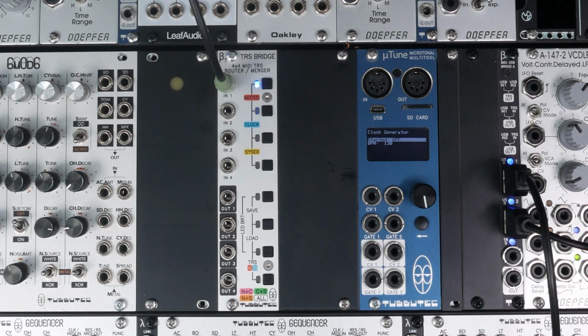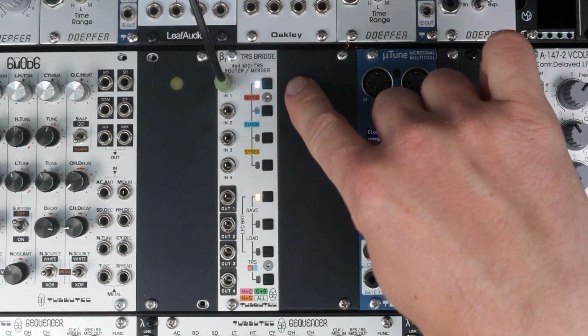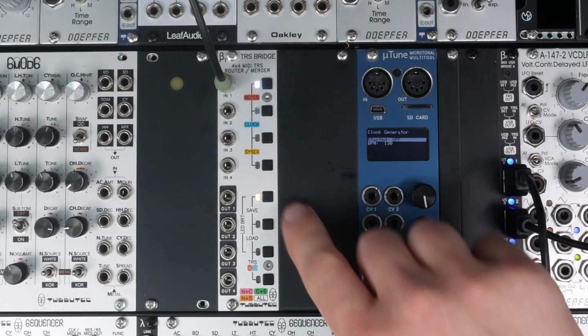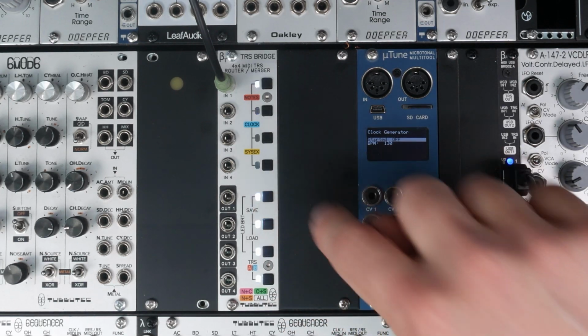There are multiple ways to route MIDI. Let's start with simple routing. Simple routing routes all kinds of messages at the same time. To route an input to multiple outputs, we just select the input. It will blink in white. And then we can turn on and off the outputs it will send MIDI to.